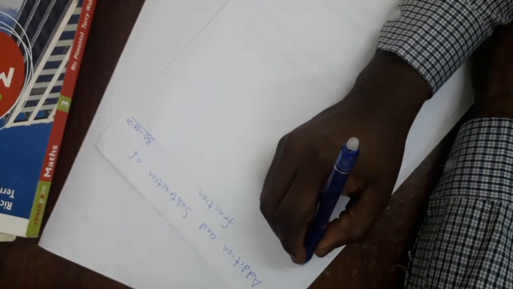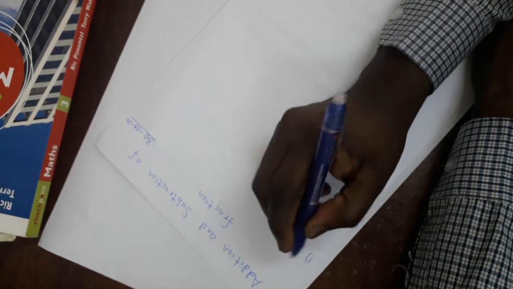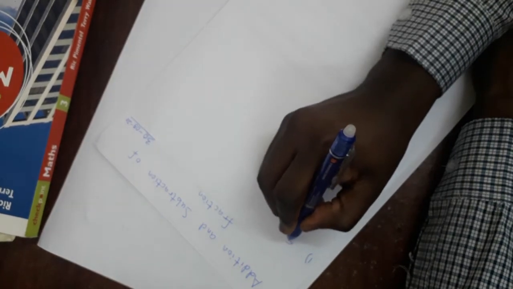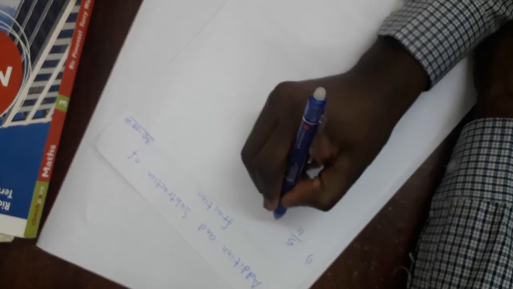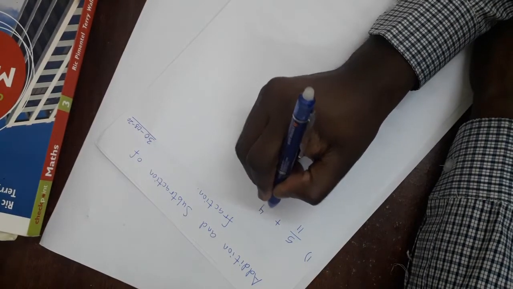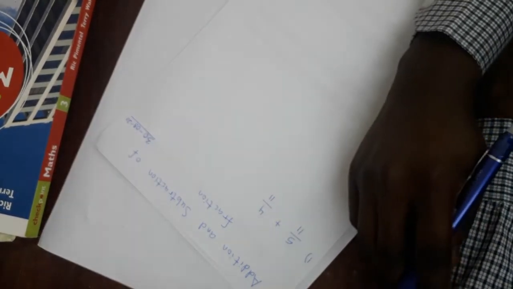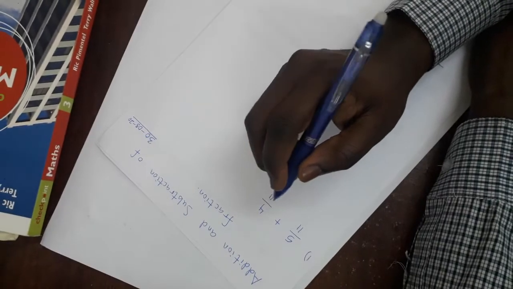Okay, example 1. I have 5 over 11 plus 4 over 11. Now, these are fractions. 5 over 11 and 4 over 11 are fractions. So, how do I add them together?